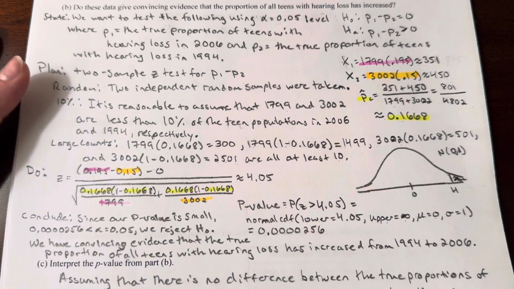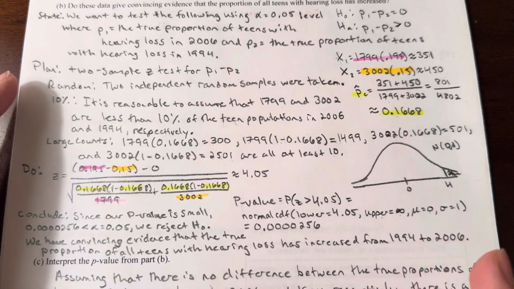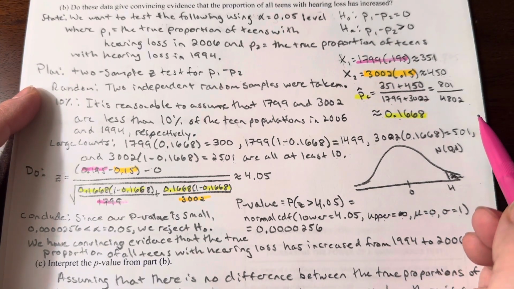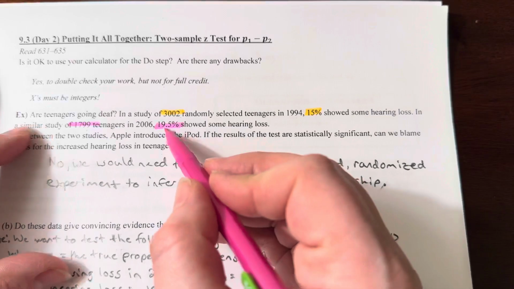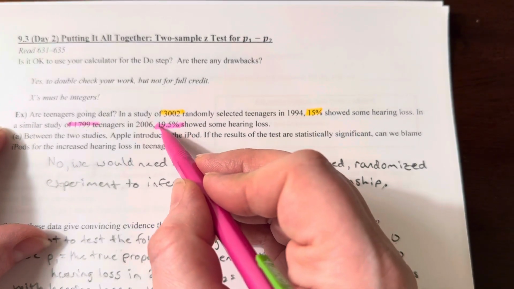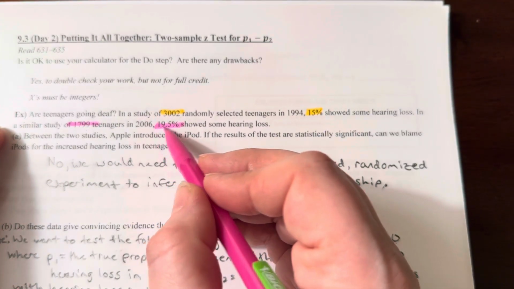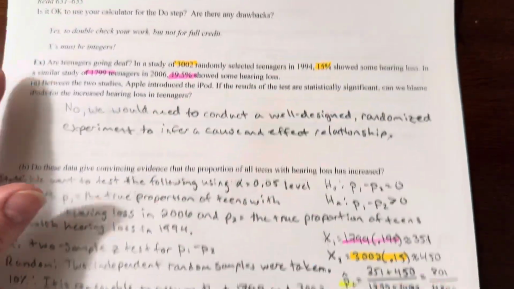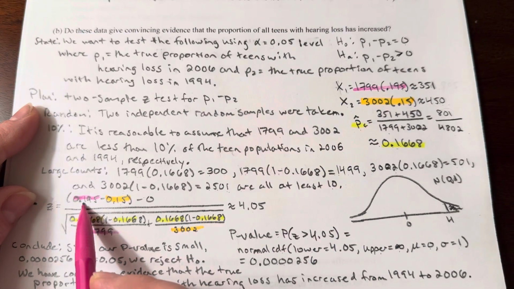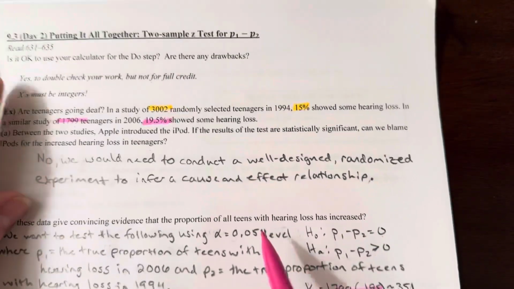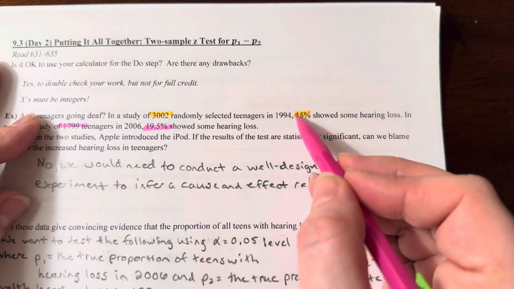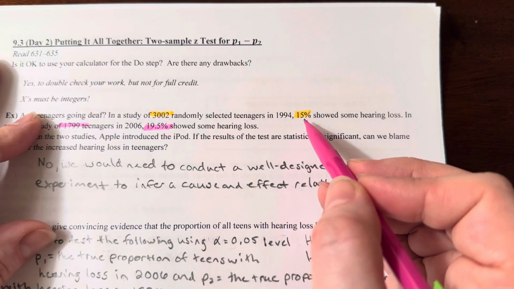And for that, we need our statistics. And let's see. P hat sub 1 is the 0.195 from this 19.5%. That's why I have this highlighted in pink down here. And my p hat sub 2 was this 15%. As a proportion, it's 0.15.